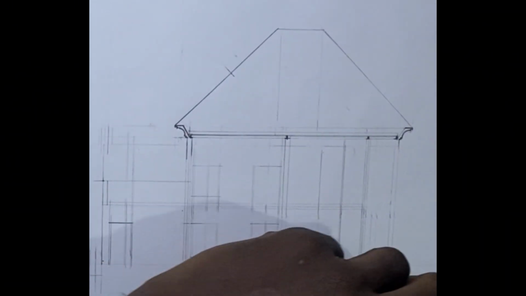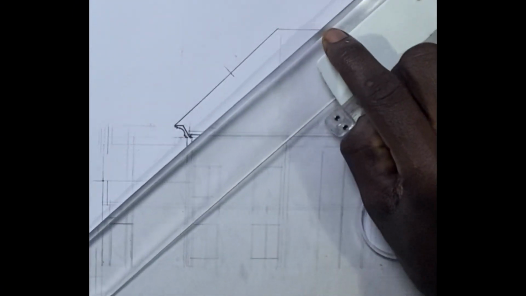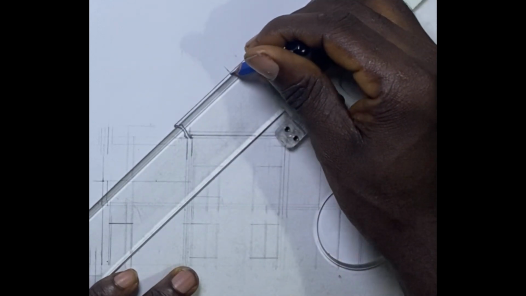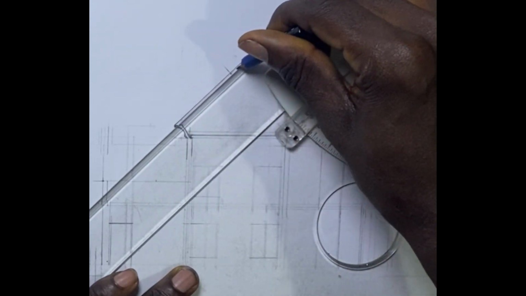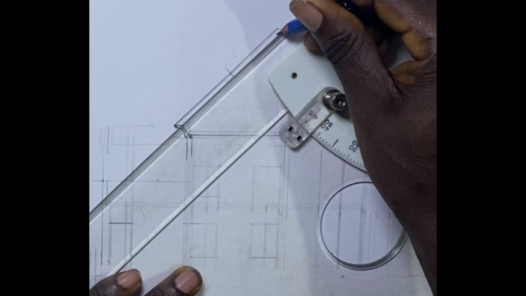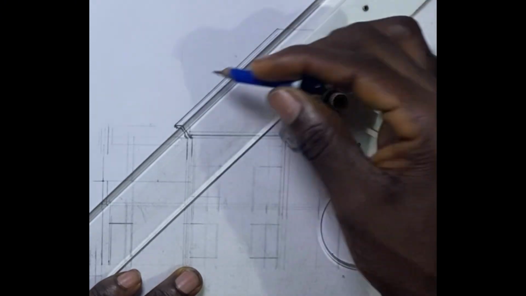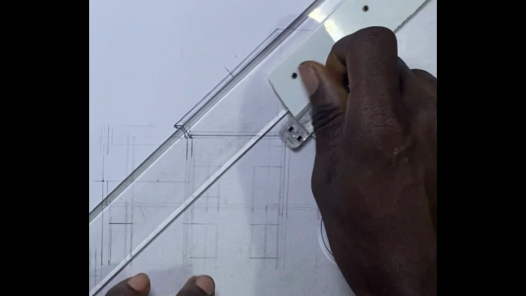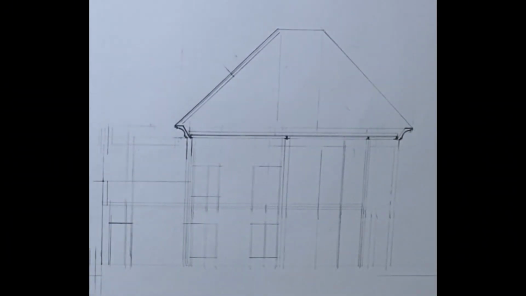With that done, draw a line parallel to this outer line at 50 millimeter to it, and at the same time, 150, no, that will be 200 to it, giving us our rafter of 150 millimeter.